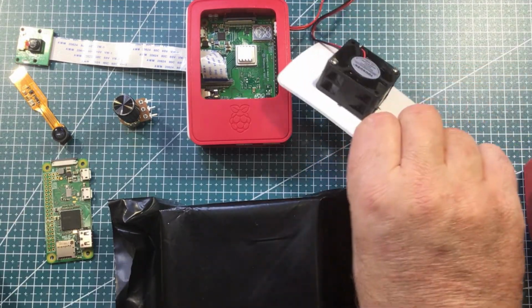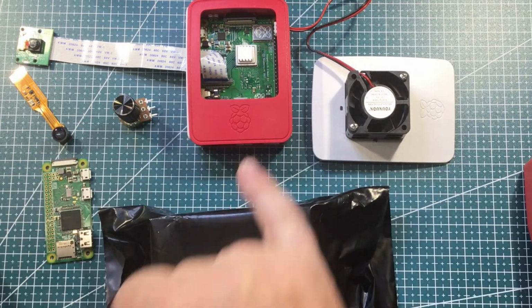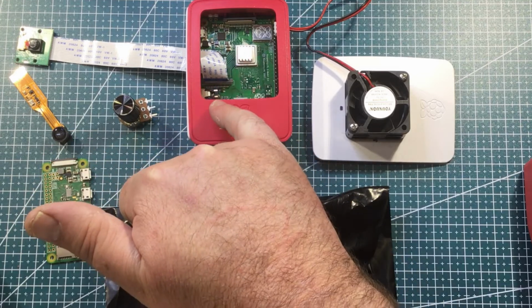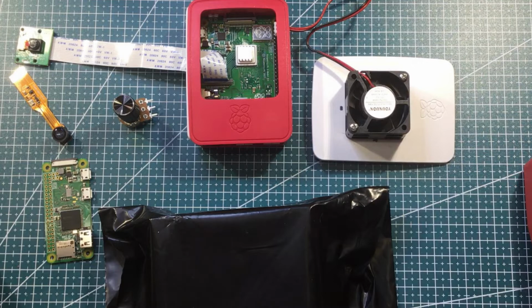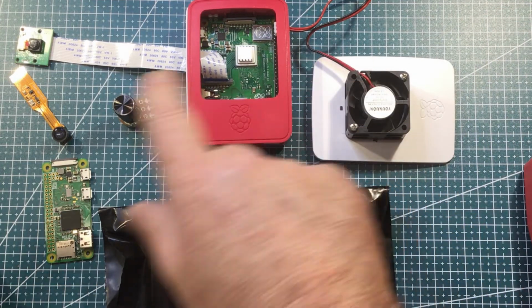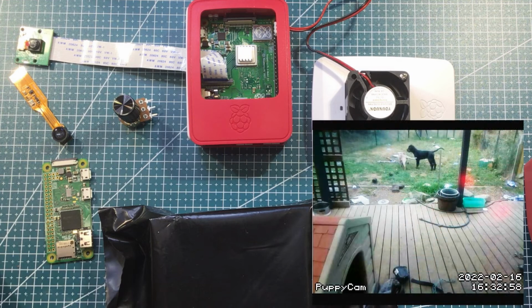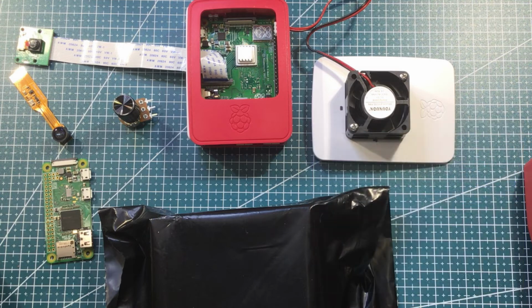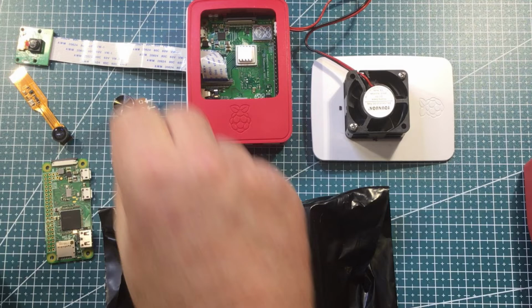And the idea behind that is that it keeps us cool. So there's a heatsink here on the microprocessor, and also the fan will draw up air and it'll cool the other components on there that get warm. And the reason they do get warm is because this particular Pi setup is for my puppy cam, and so that's so I can keep an eye on my puppies that I've got at the moment whilst I'm at work.